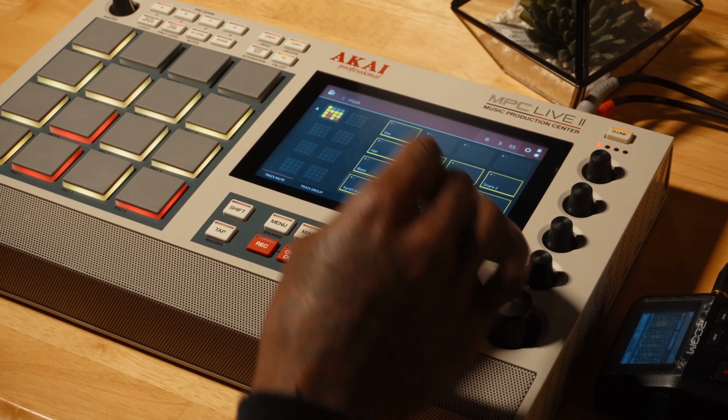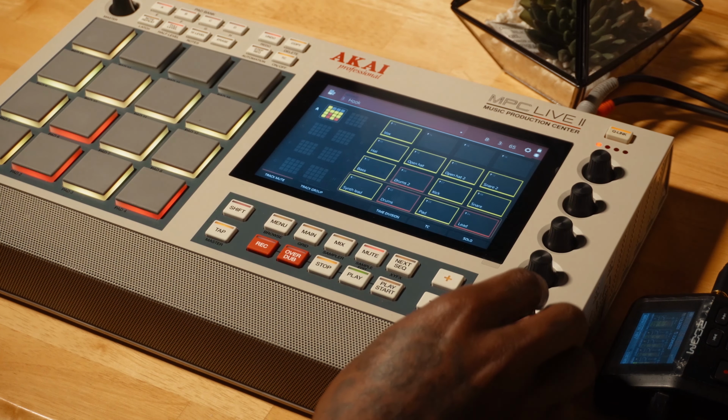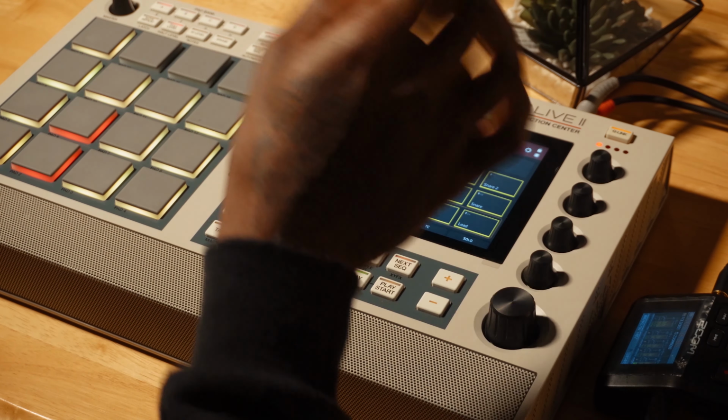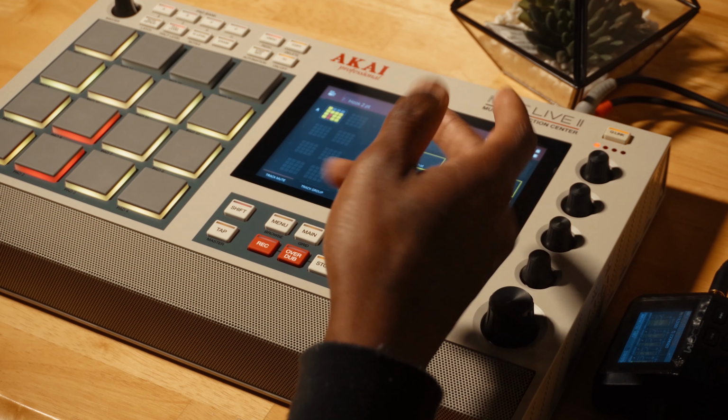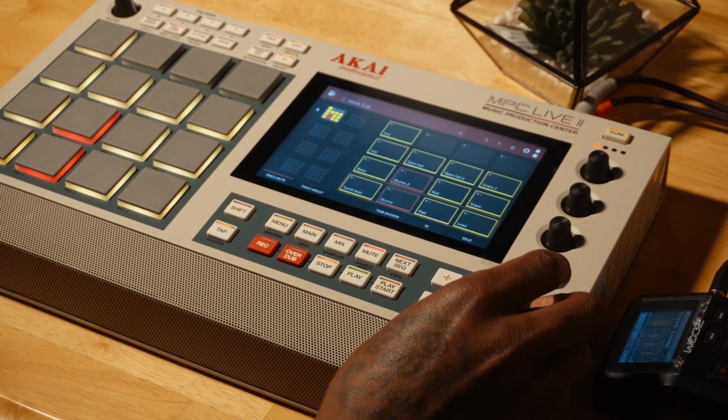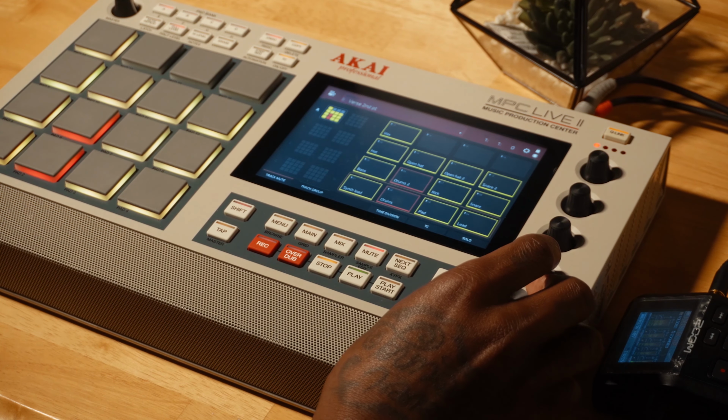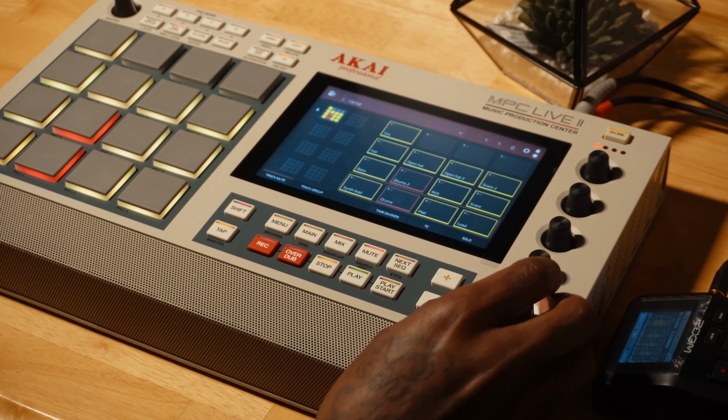Yeah. And you can also switch it up from here so you don't have to keep going back and forth. Let's just scroll to the hook 2. And now we don't even have to do anything, so the lead is already unmuted. Let's go to the verse now.